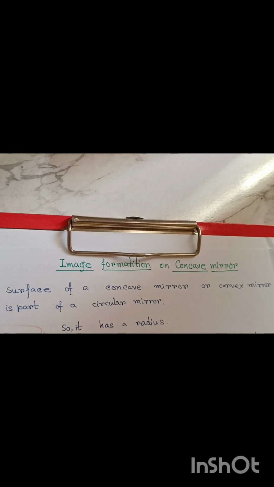Hi बच्चे, today we are discussing the chapter of light of class 10th. We will discuss a small part of this chapter, that is the image formation of concave mirror and also convex mirror. See, the surface of a concave mirror or convex mirror is a part of a spherical mirror.